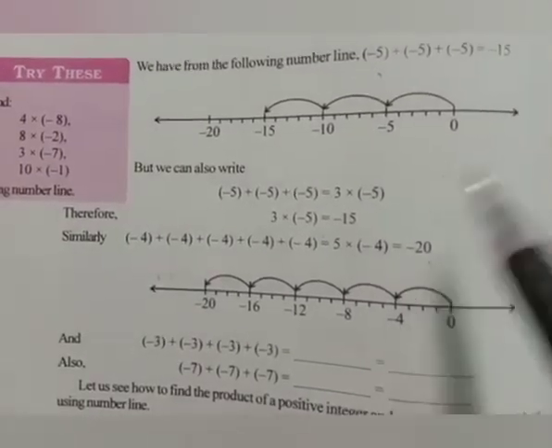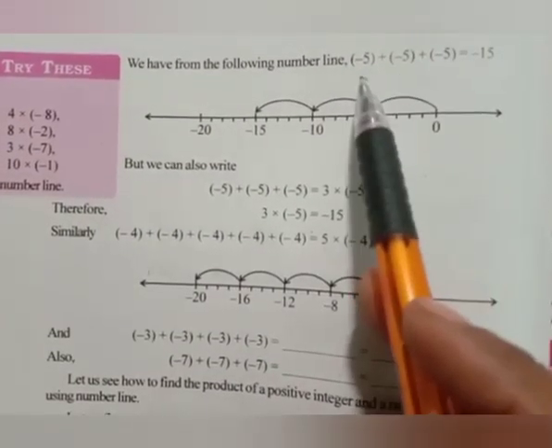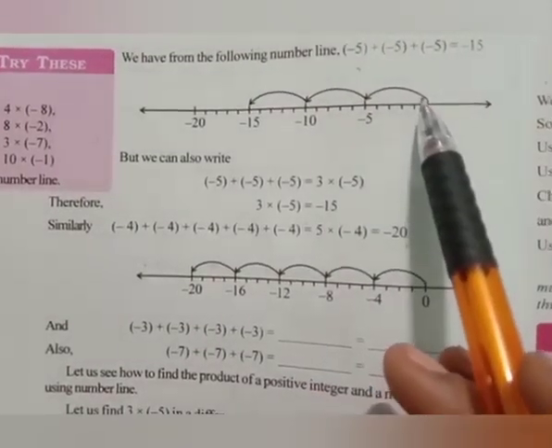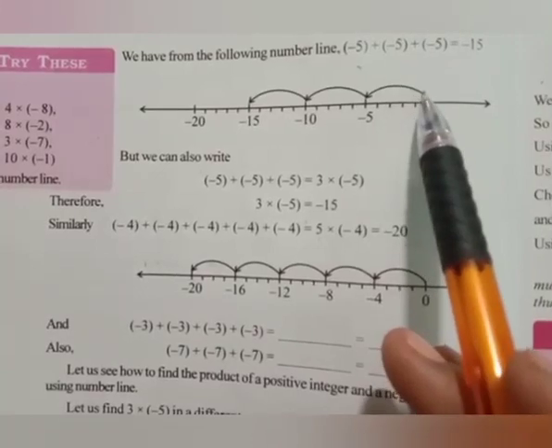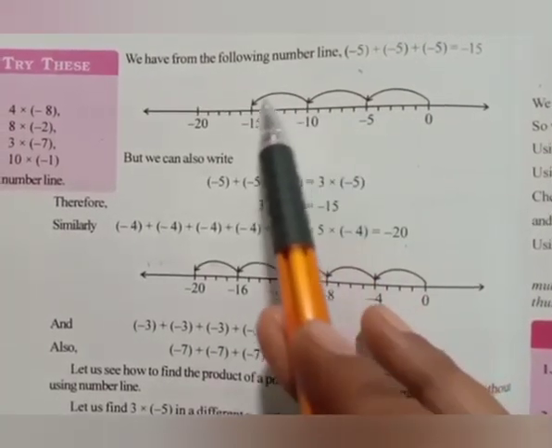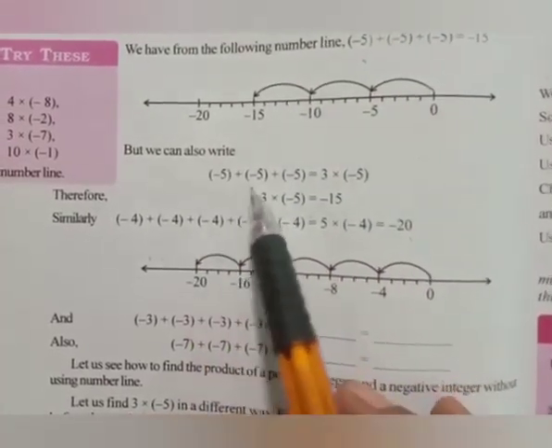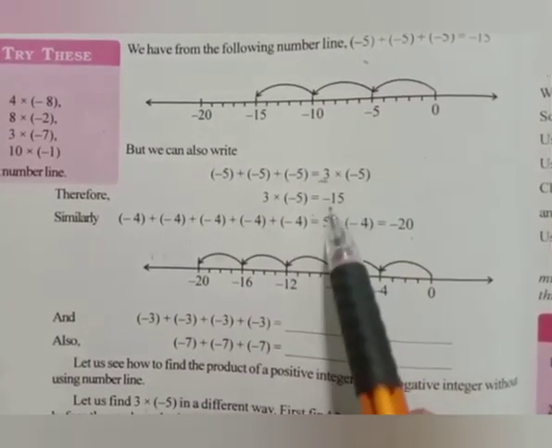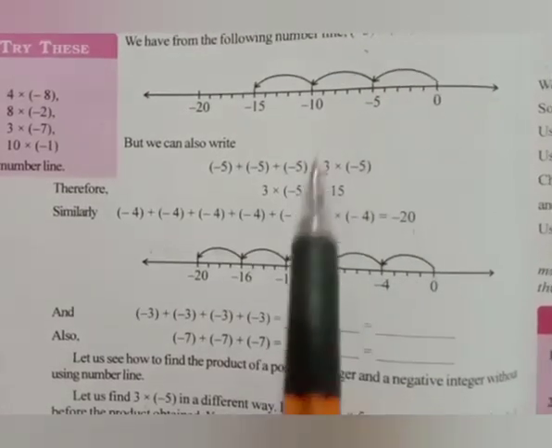So we have minus 5 plus minus 5 plus minus 5 is equal to minus 15. On a number line, we move towards the left side for a negative integer. Moving 5 three times, we reach minus 15. So we can say 3 times minus 5 gives minus 15.